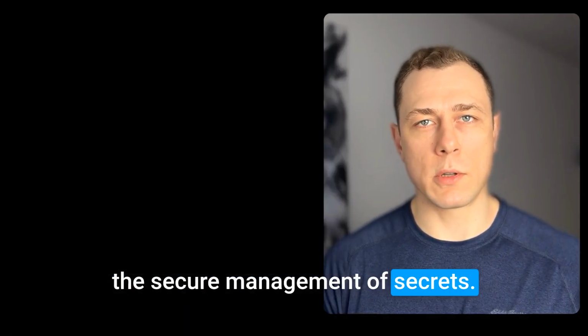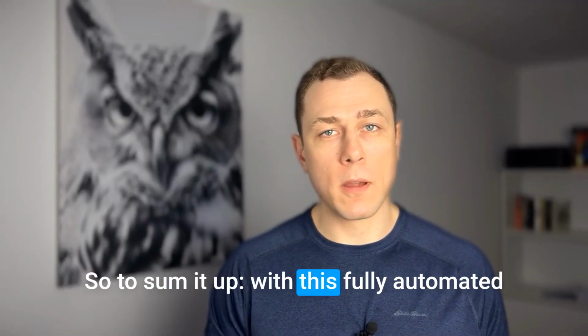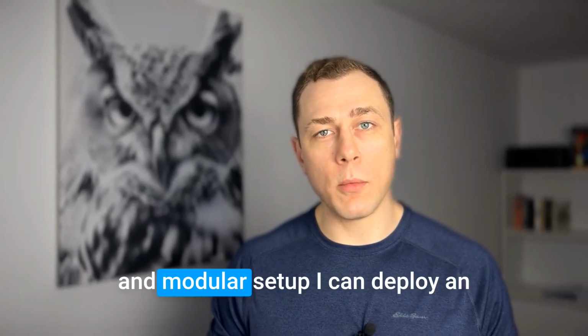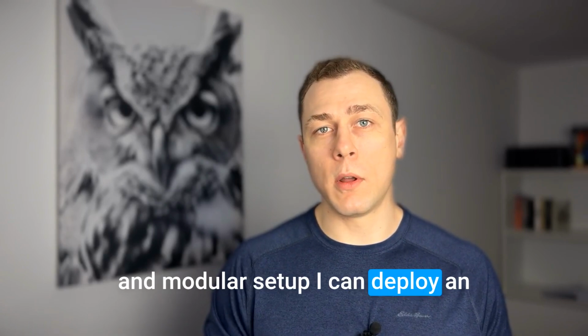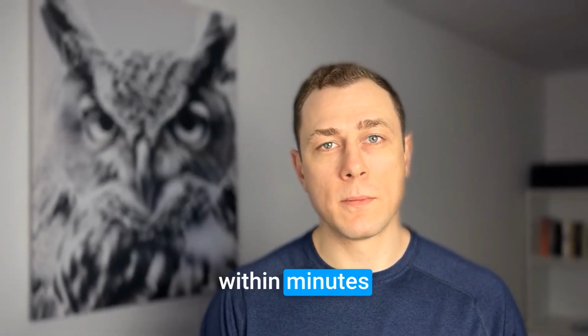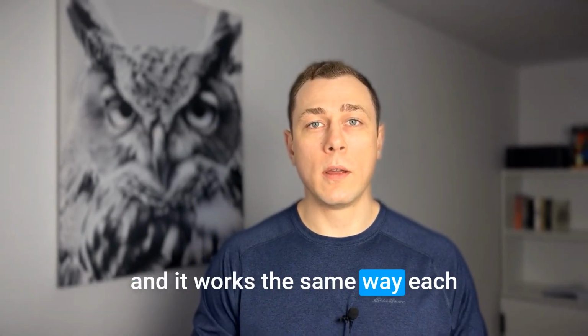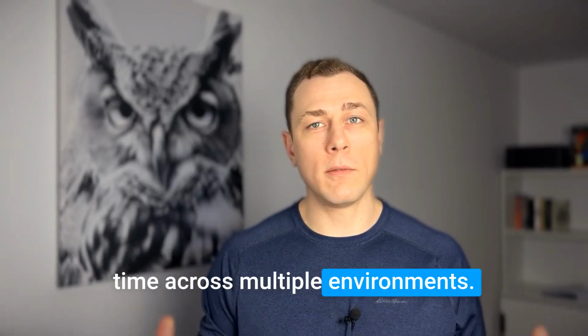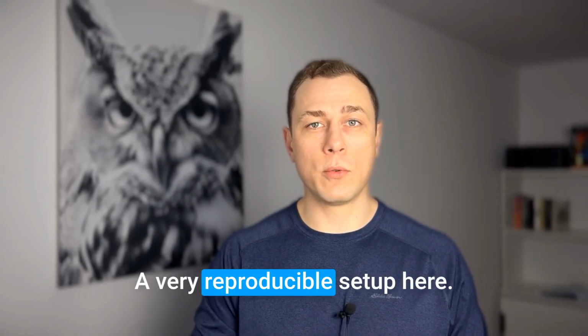So to sum it up, with this fully automated and modular setup, I can deploy an enterprise-grade Kubernetes platform within minutes. And it works the same way each time across multiple environments. A very reproducible setup.